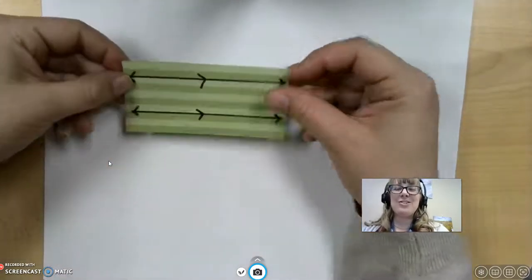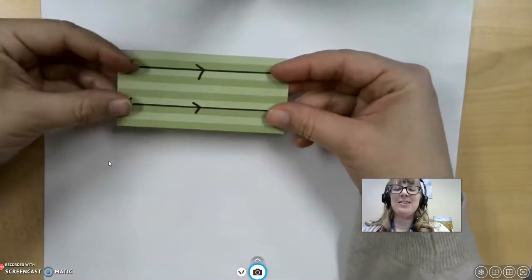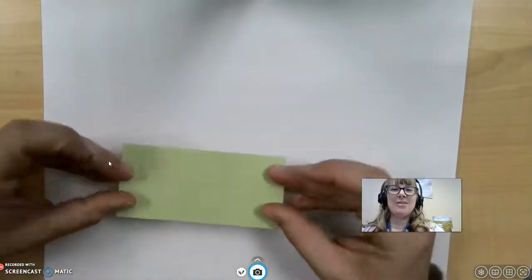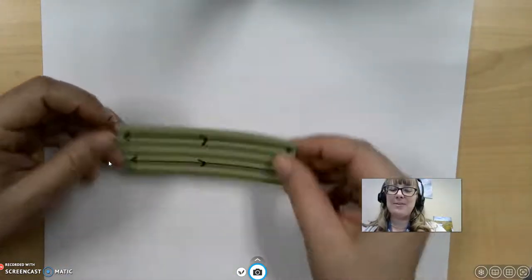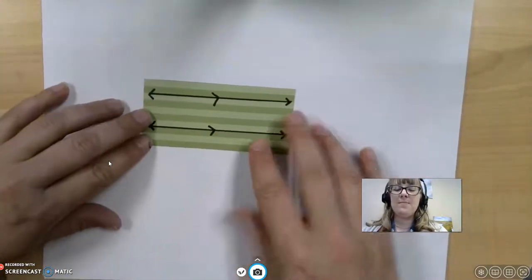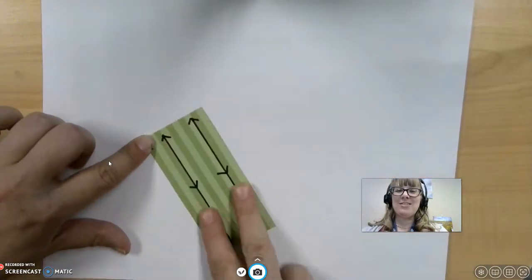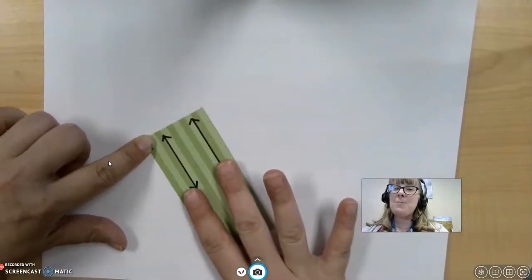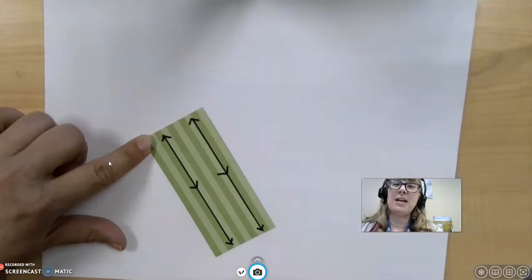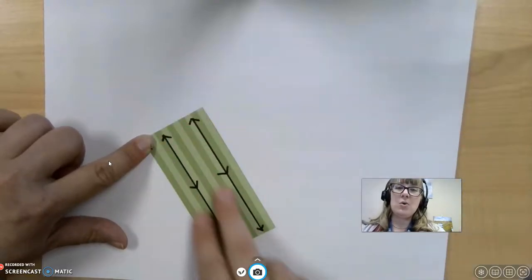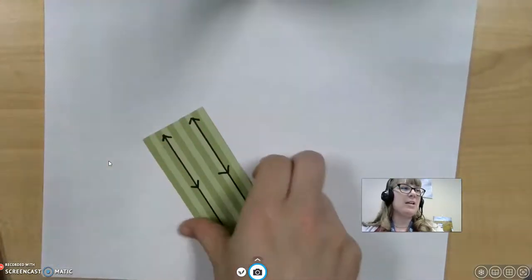But use your imagination here. If I do that reflection, is it really going to change those lines? They're still going to be parallel. What if I rotate them? Those parallel lines are still parallel. They may not be parallel to the original set of lines, but they are parallel to each other. And that's what really matters.